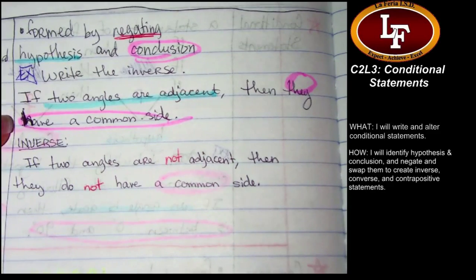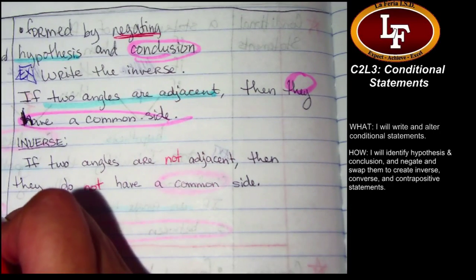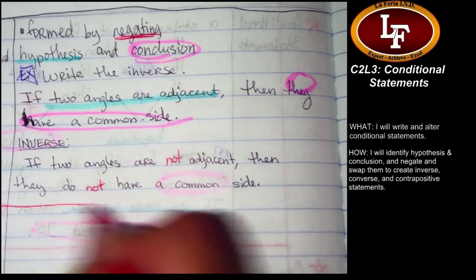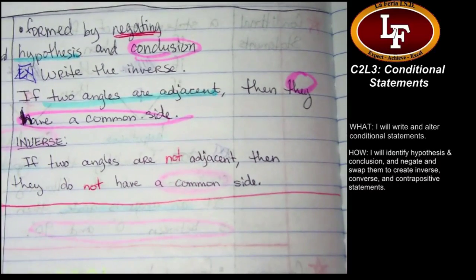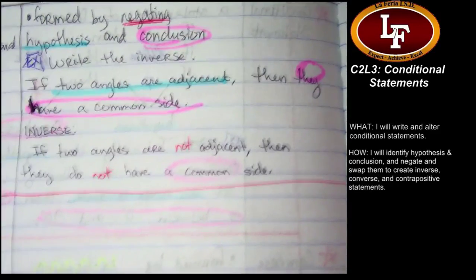Feeling okay on the inverse, or do you want another example? Feeling okay with it? All right. You'll get some practice on it for sure tomorrow.